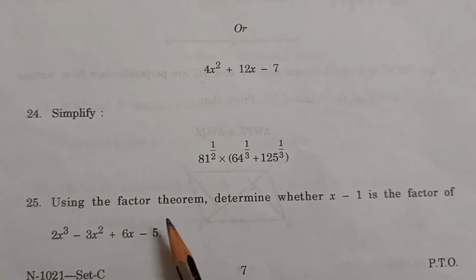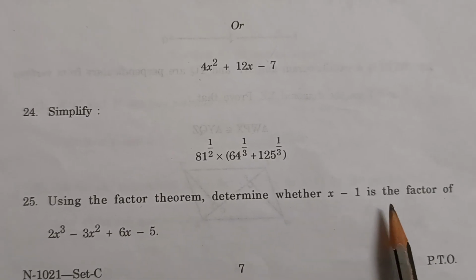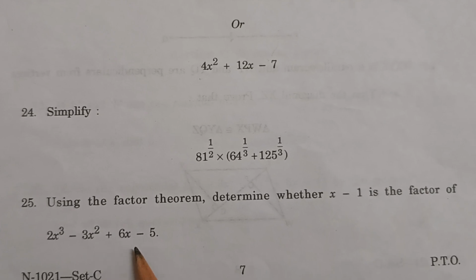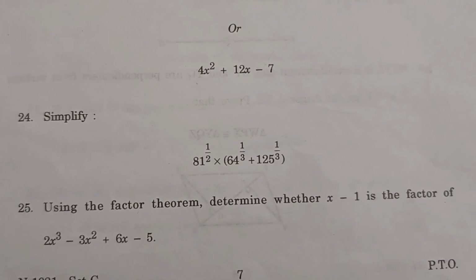Question number 25. Using the factor theorem, determine whether x minus 1 is a factor of 2x cube minus 3x square plus 6x minus 5.